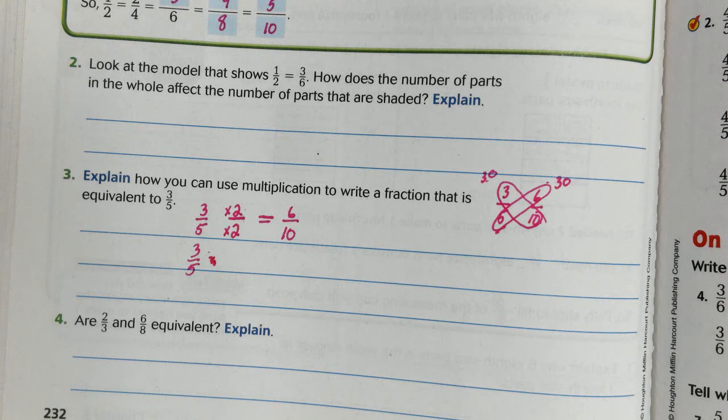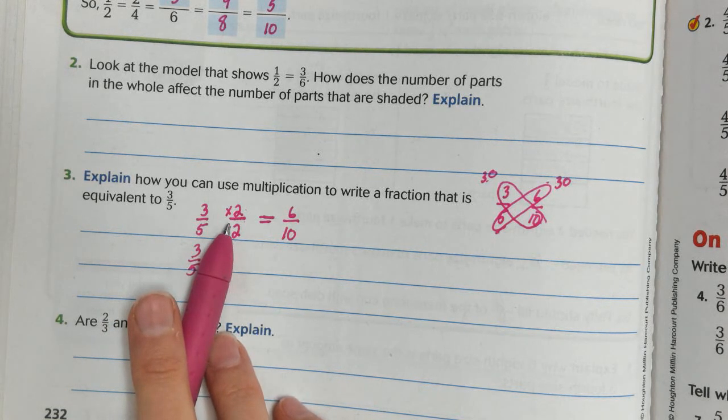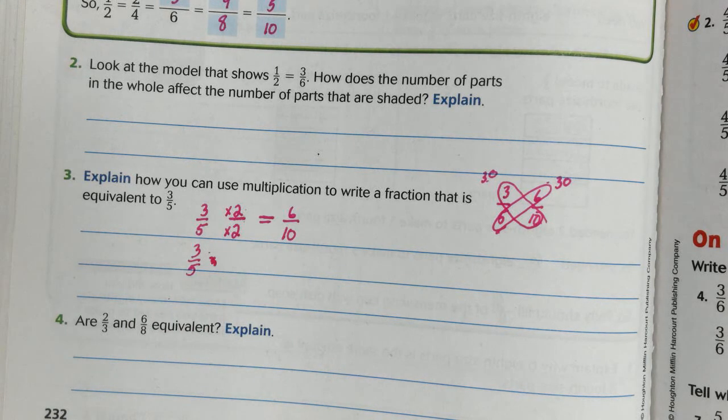What do I have to do to make an equivalent fraction? What did we do here? What did I do to get from 3/5 to 6/10?